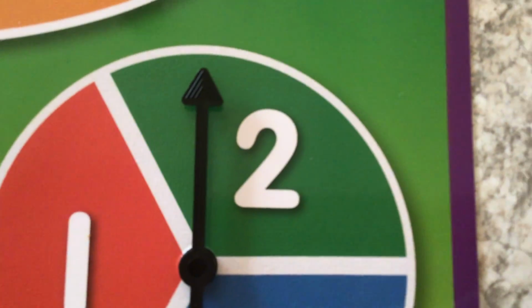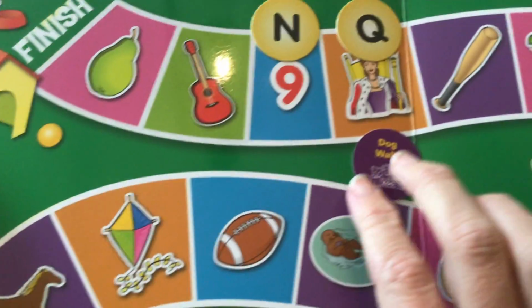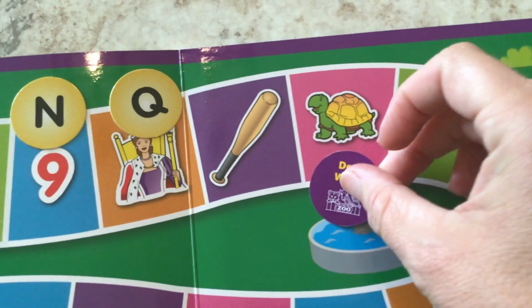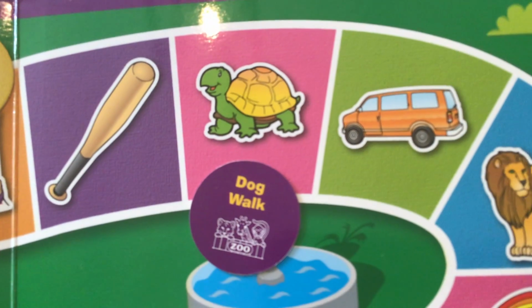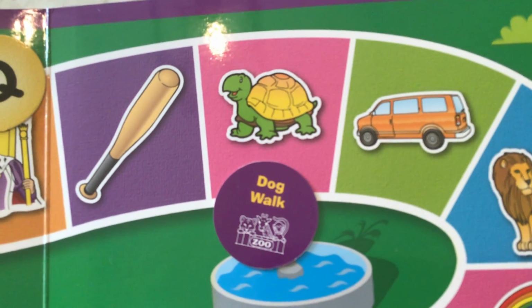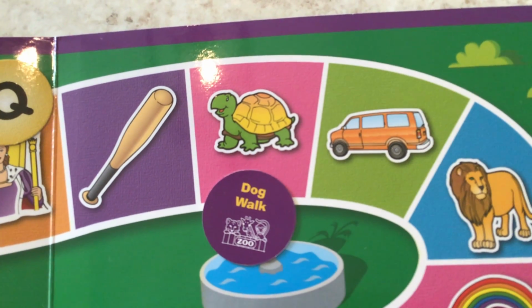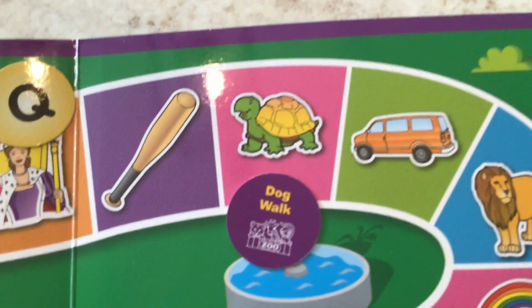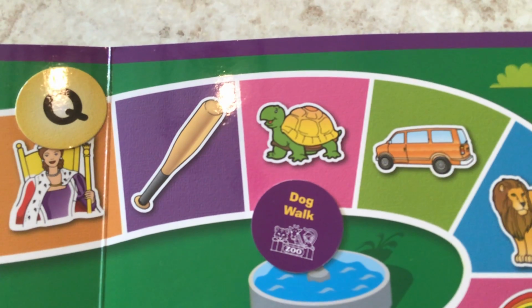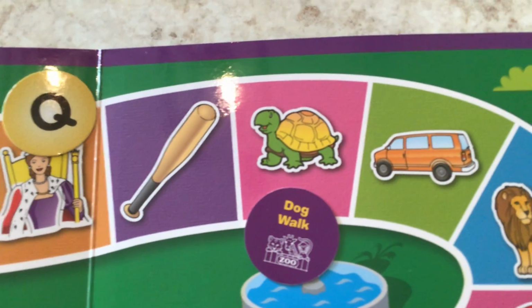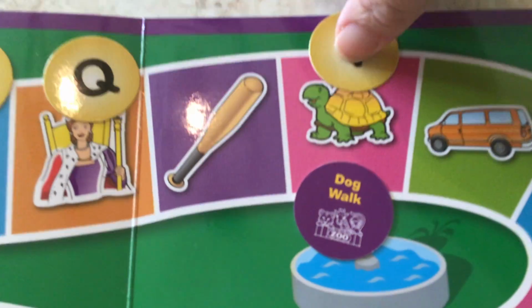What number? 2. We need to move 2 spots. 1, 2. What's that? You're right. It's a turtle. Say turtle. Turtle. What's the first sound? Right. How do I spell t? T, right? So I'm looking for letter T.